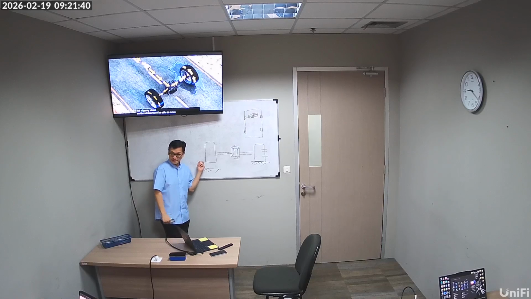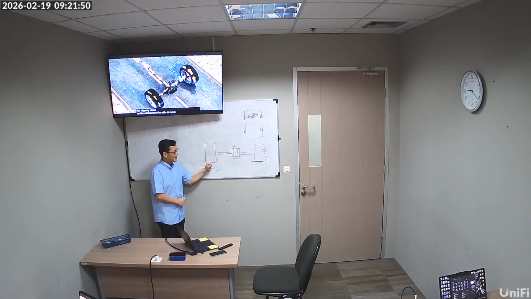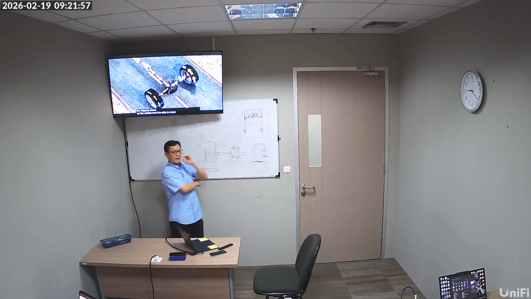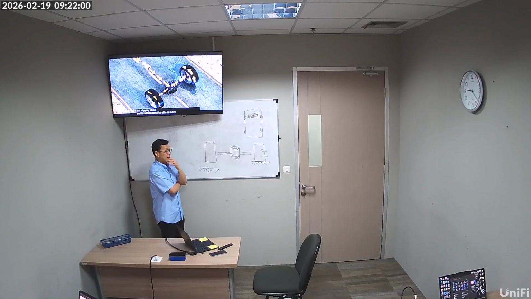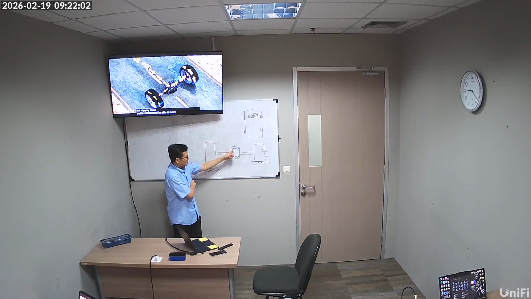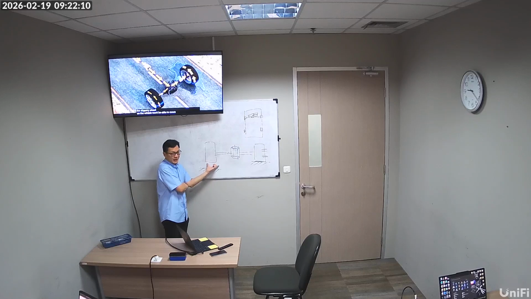Because this is free to move. And what will happen if this is literally bolted to the wall? It's going to basically move this guy. Basically, this is the only wheel that is rotating, and this stays stationary, and that's fine because this thing is free to move. Now, because of this, 100% of the torque basically goes to this guy, and that's the problem with the open differential.